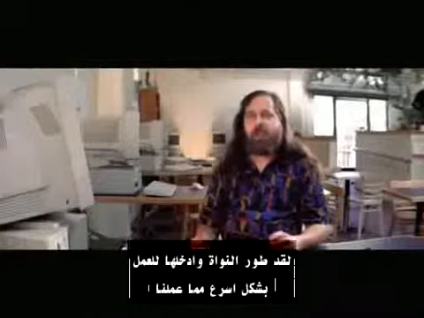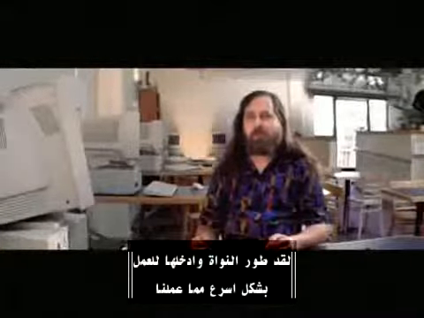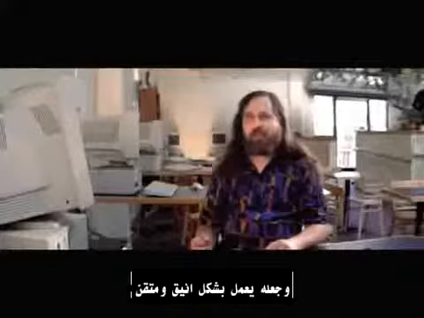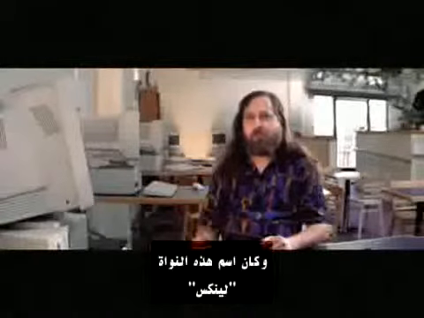He developed a kernel and got it working faster than we got ours working, and got it to work very nicely and solidly. His kernel is called Linux.